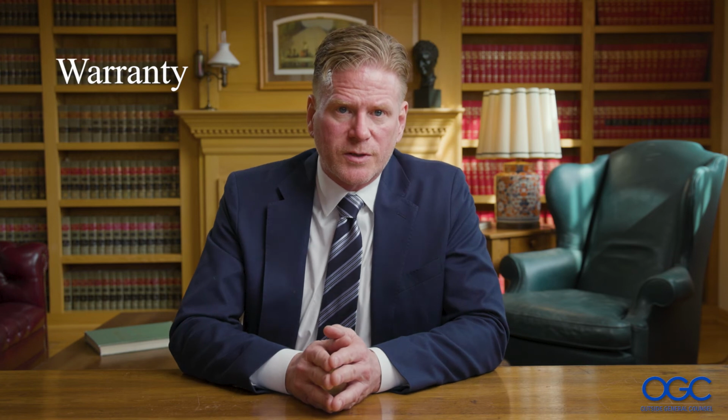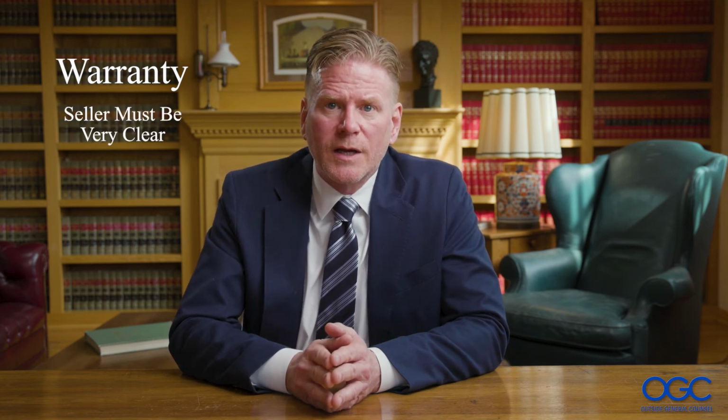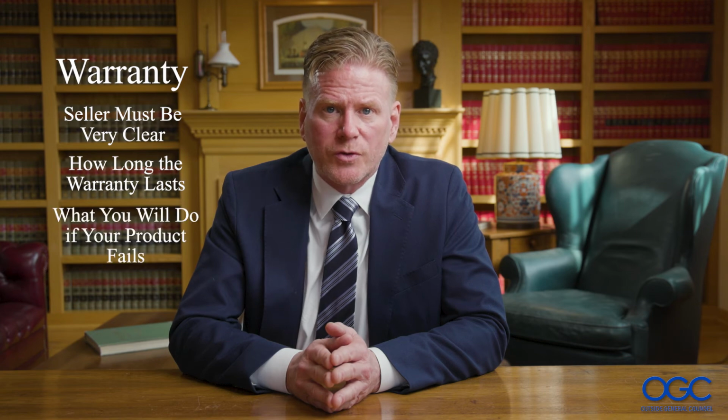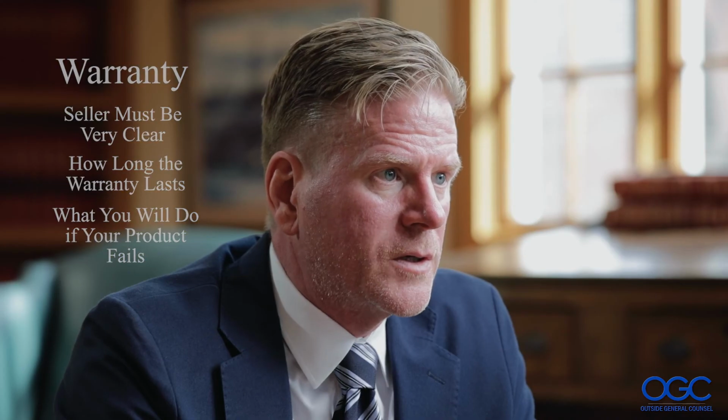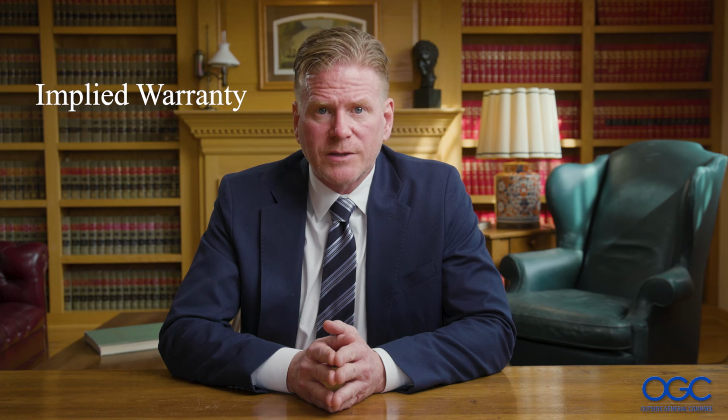Warranty is always a critical contract term. As a seller, you need to be very clear what warranty you are providing, how long it lasts, and what you'll do if a product fails to meet the warranty. You may be very confident that your widget will widget properly for the rest of time, but as the seller, you need to very carefully define what that is. Sellers also need to understand that sometimes the law implies a warranty. And unless you use the right magic language to exclude implied warranties, a jury of your peers may get to define your warranty for you years after the fact.